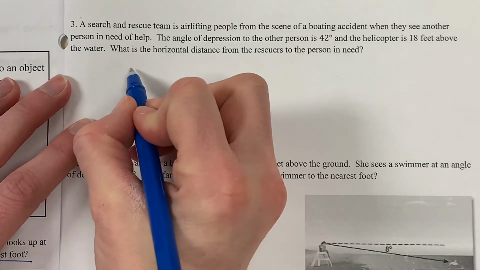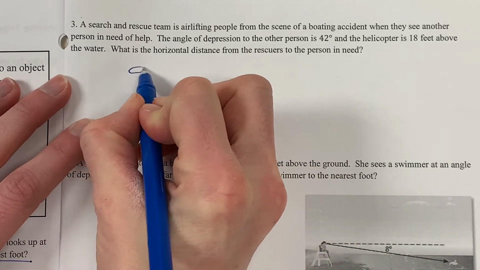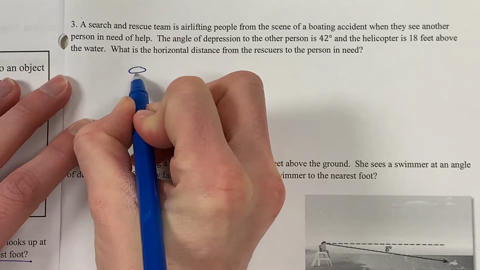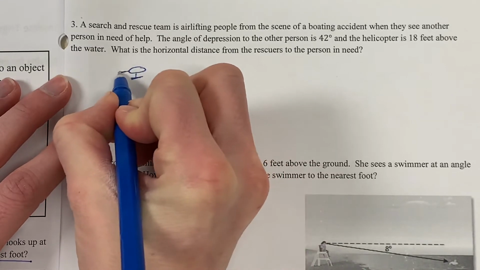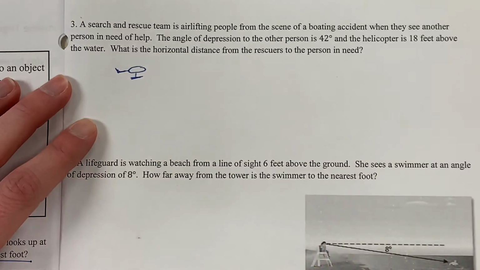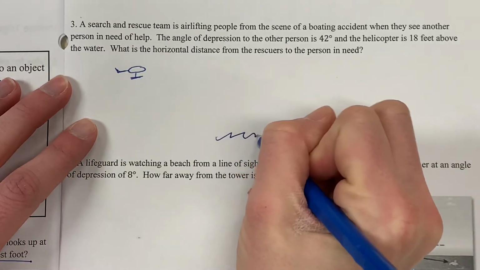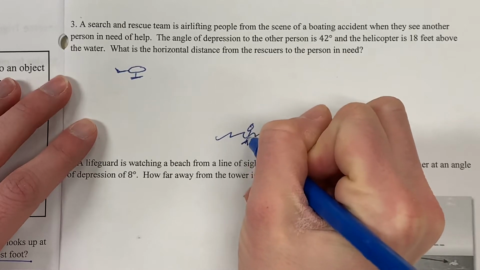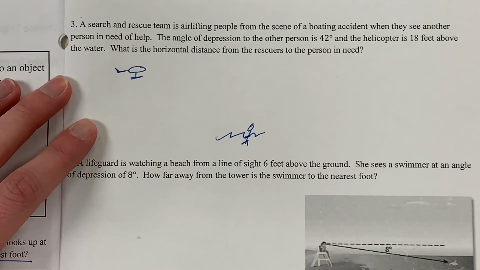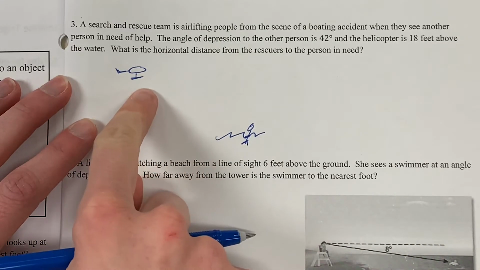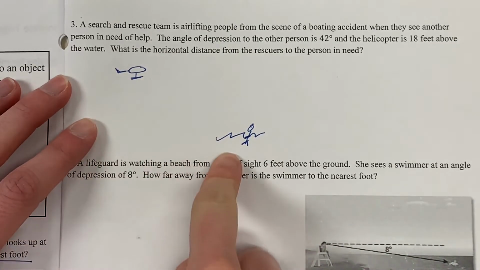Okay, so we have our rescuers in a helicopter. Okay, there's our helicopter, and they are rescuing people in the water. So there's my person in the water. Now, the people in the helicopter see the person in the water.